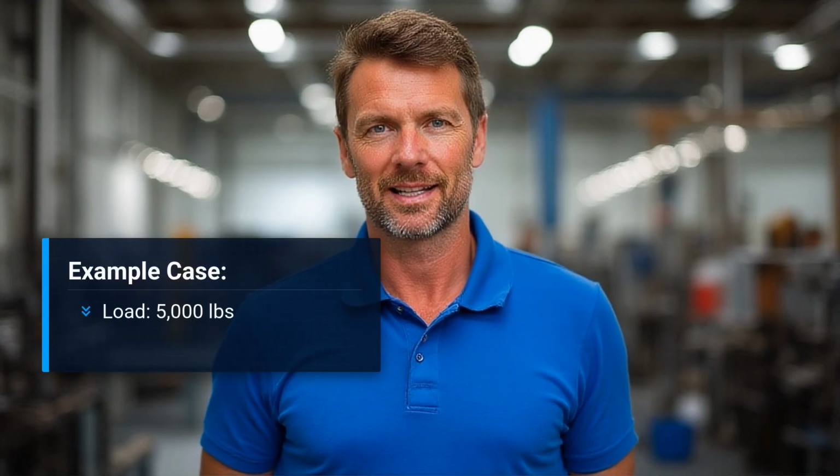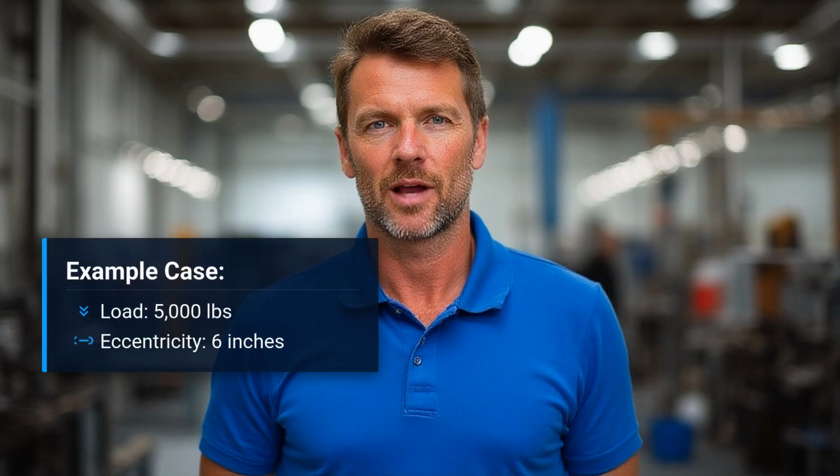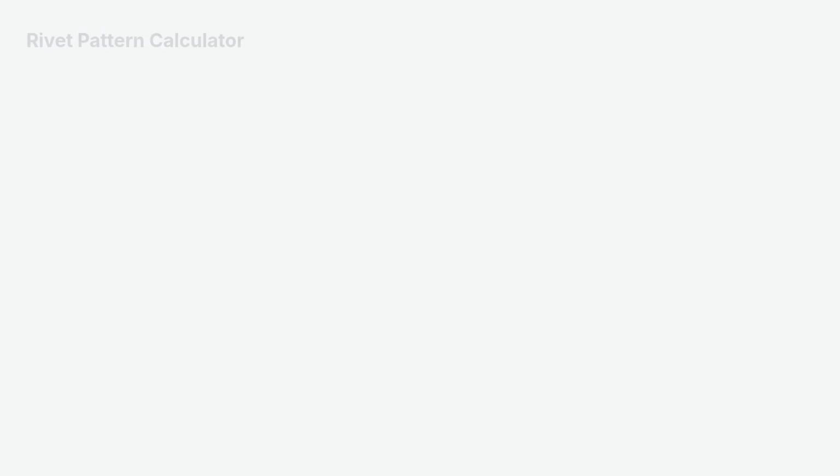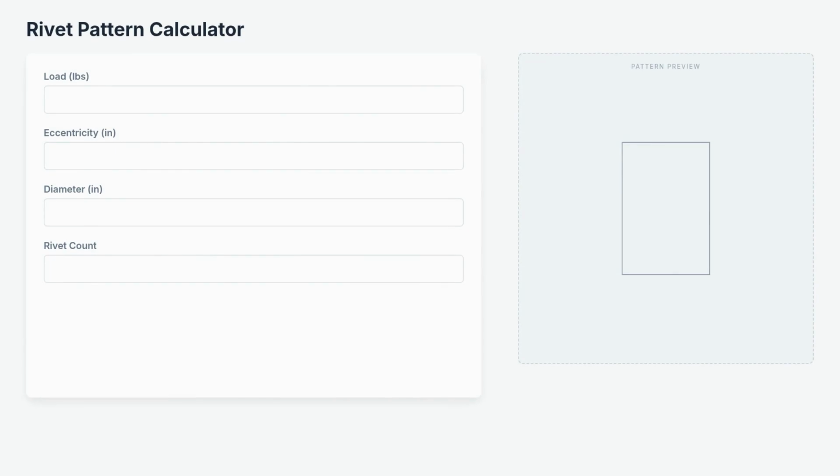We're designing a bracket connection with a 5,000-pound load acting 6 inches from the centroid. We're using 1/2-inch diameter rivets in a rectangular pattern of 8 rivets. Enter 5,000 for load, 6 for eccentricity, 0.5 for diameter, and 8 for rivet count.